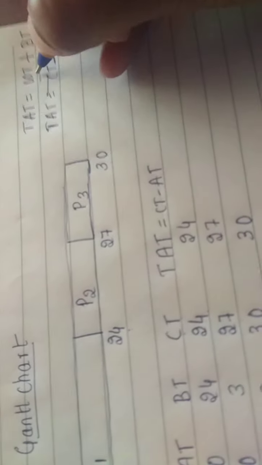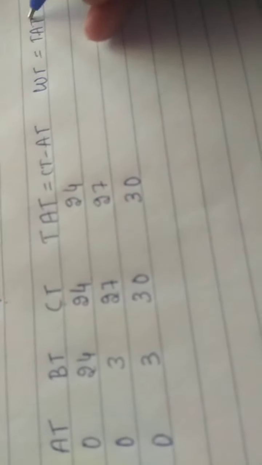Next you are going to calculate the waiting time. Here is the waiting time formula: TAT minus burst time. TAT for P1 is 24, and burst time is 24. 24 minus 24 is 0.